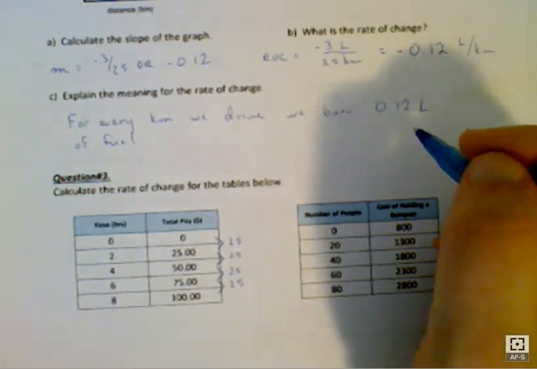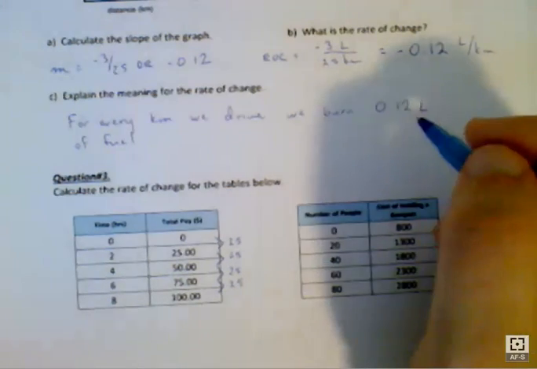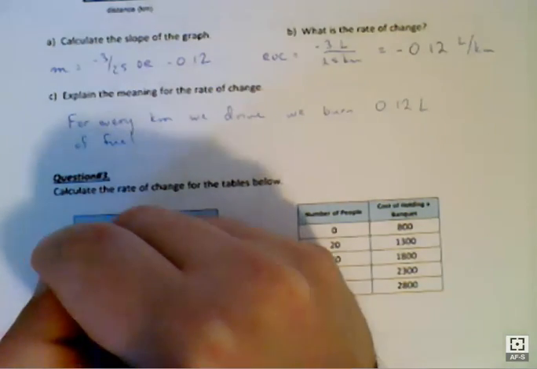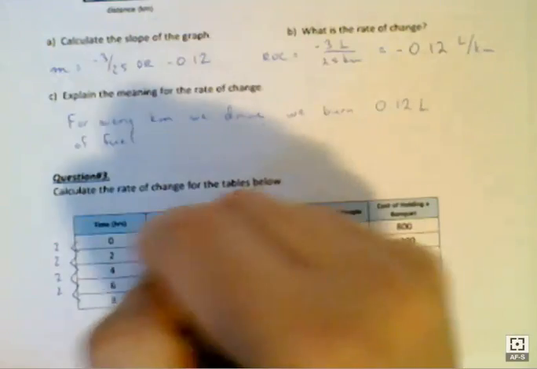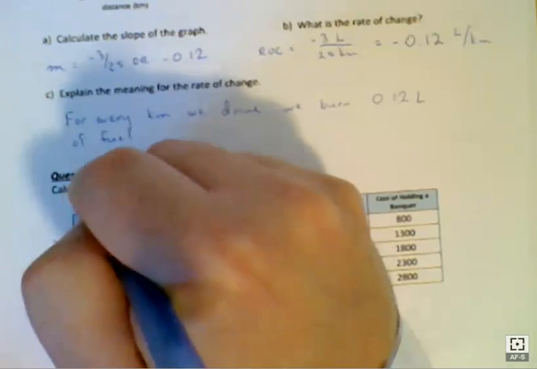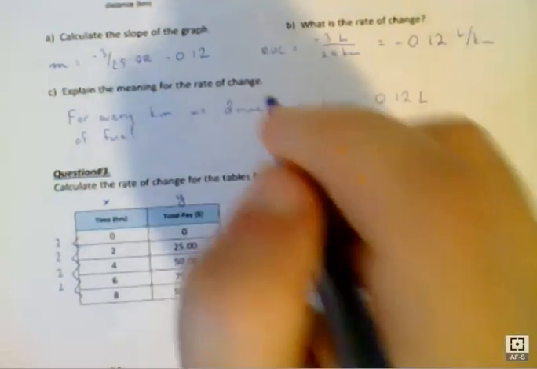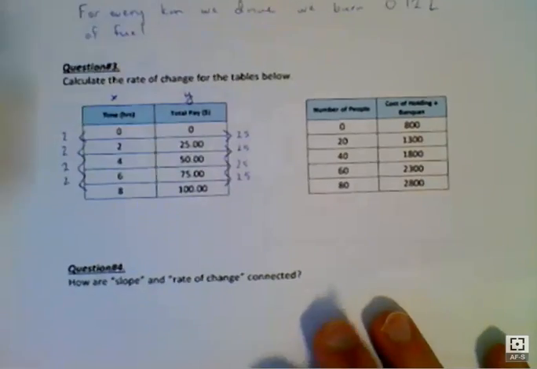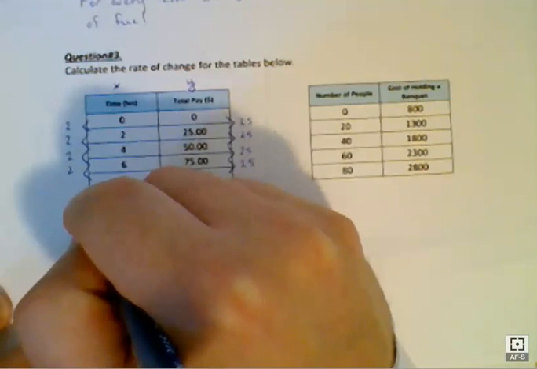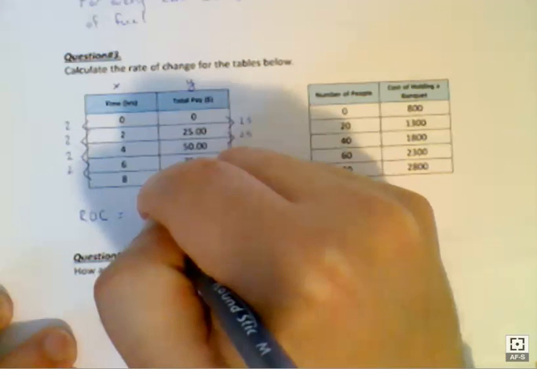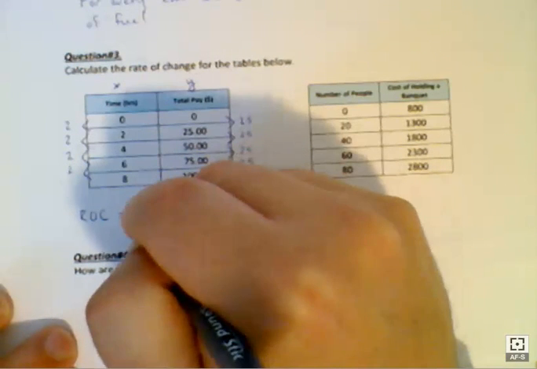Be careful, that doesn't mean that this person is getting paid $25 per hour, because these time intervals are going up by 2, positive 2. So if we think of these as ordered pairs, x and y, we can find the rate of change much like we do slope. Think of it as rise over run, the change in y over change in x. We have the change in y is $25 per every 2 hours.